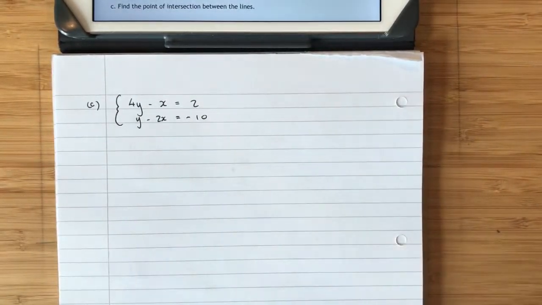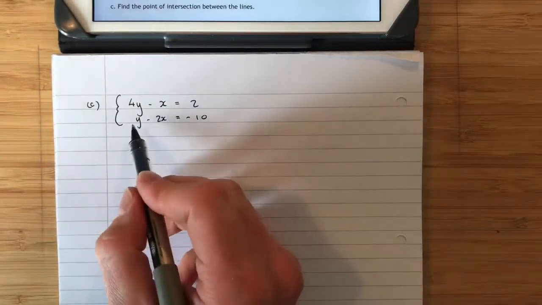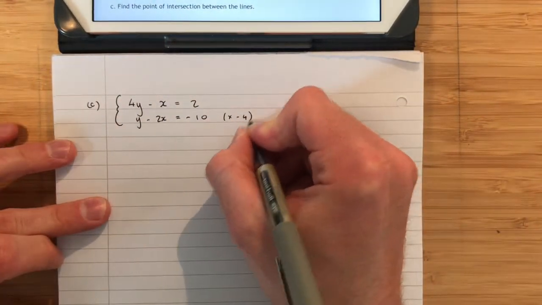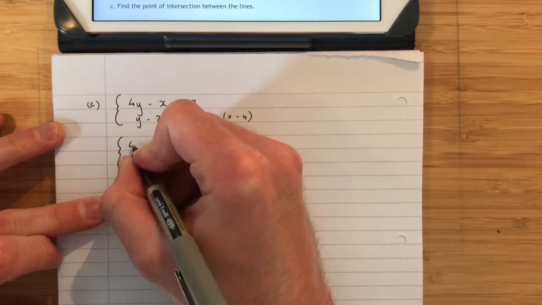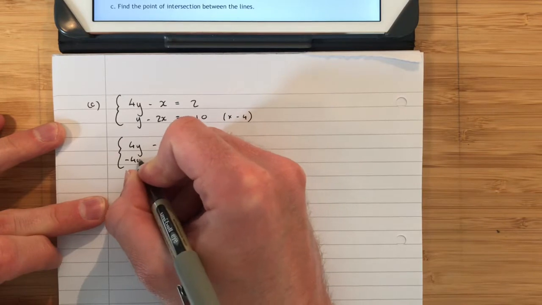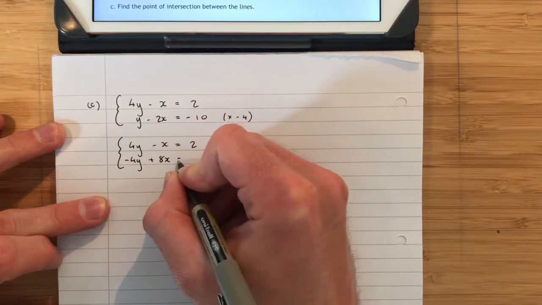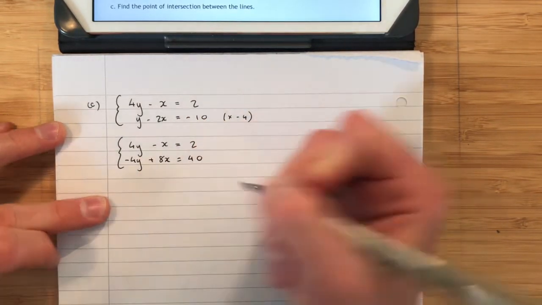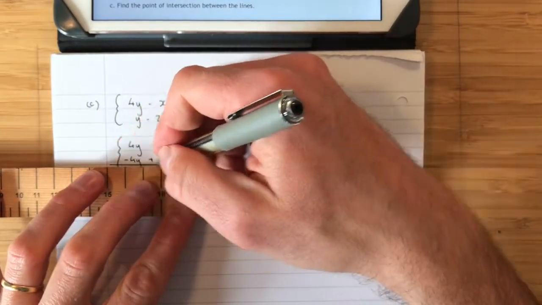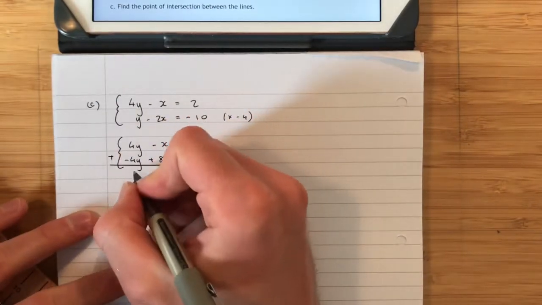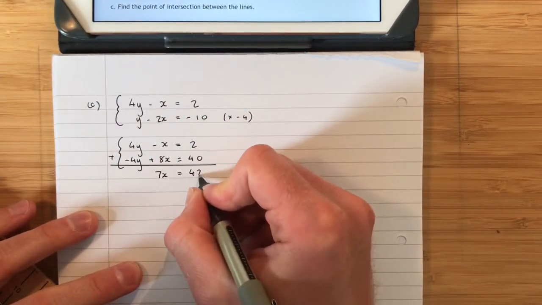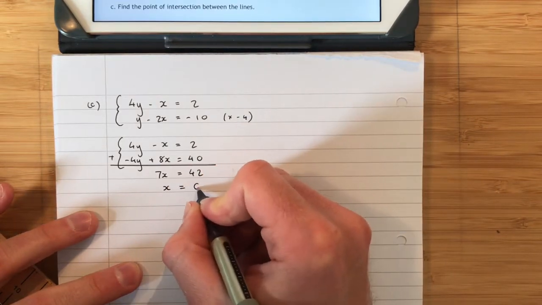What am I going to do this time? I am going to times this one by -4. So leave my top one the same. 4y minus x equals 2. Bottom one will become -4y add 8x equals 40. And then I'll add those together. And adding down the way that's gone, that becomes 7x, and that becomes 42. So I get x is 6.